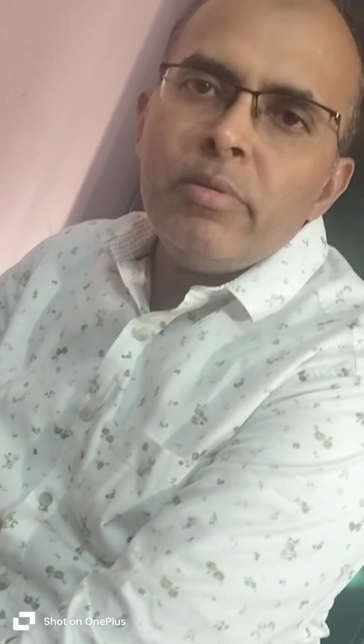Then there is a relay in the lateral geniculate body of the thalamus, then optic radiations, then the visual area. So optic nerve, optic chiasma, optic tract, lateral geniculate body of thalamus, optic radiations and visual area in the occipital lobe. So this is the visual pathway.